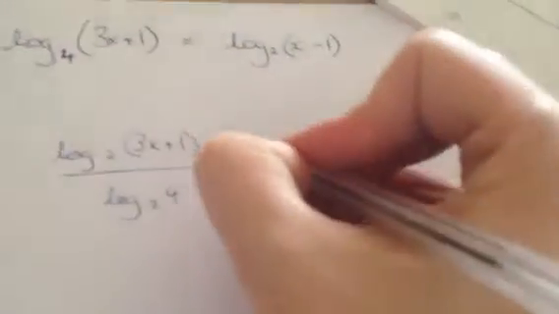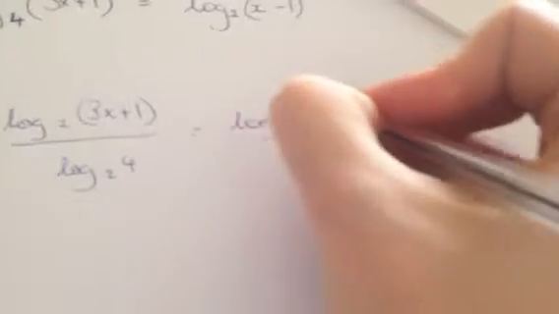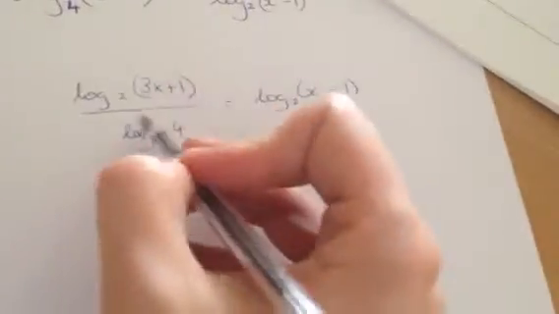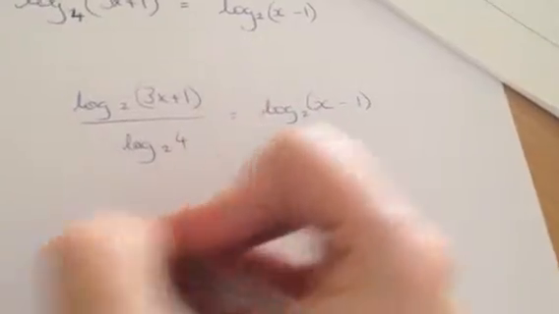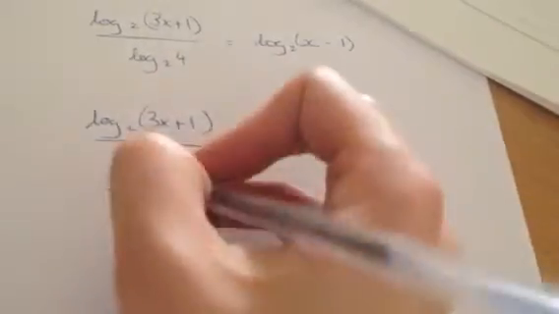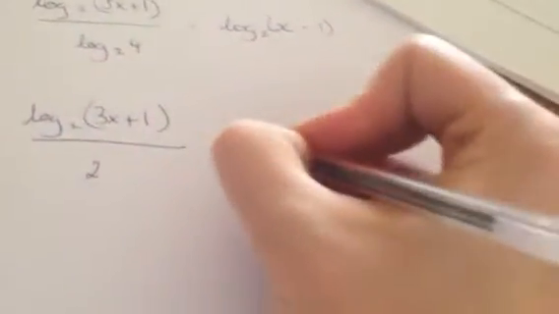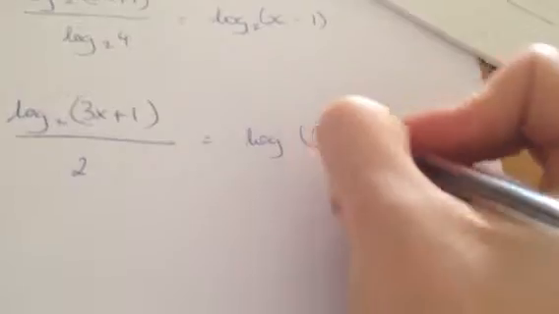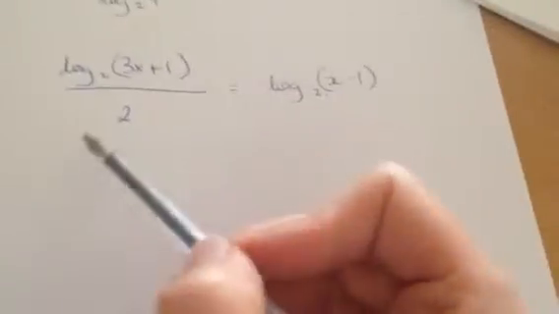And now everything is in the base 2, and I should be able to just work with my question. On the top line here I can't do anything with that, but on the bottom line, log of 4 in the base 2 is 2 is equal to log x minus 1 in the base 2. And here I'm going to bring the 2 over, it becomes multiply, or I'll multiply both sides by 2. I'm going to use my inverses.